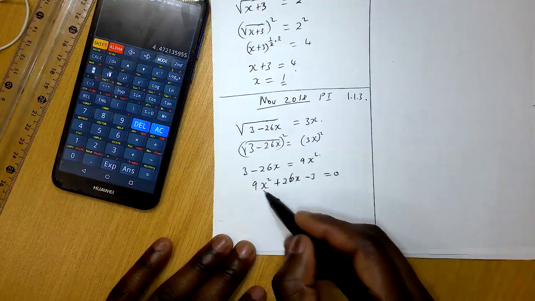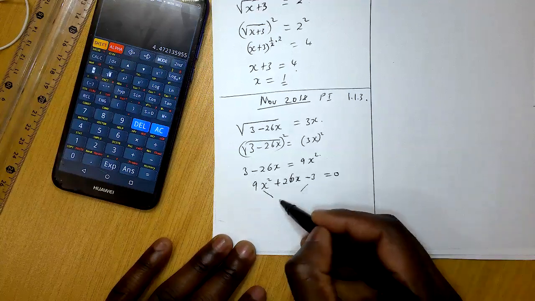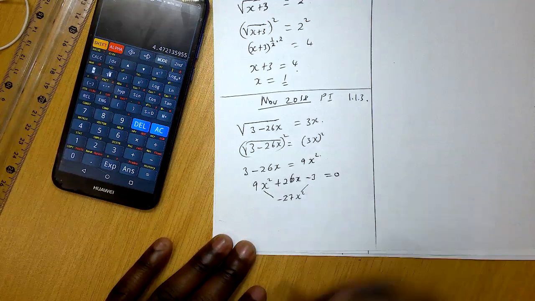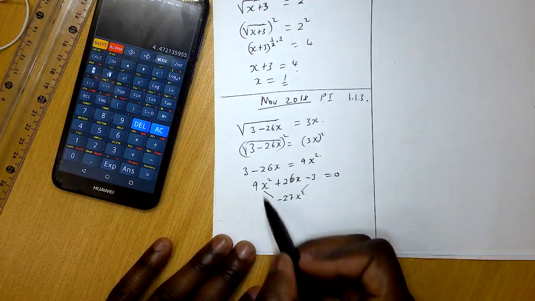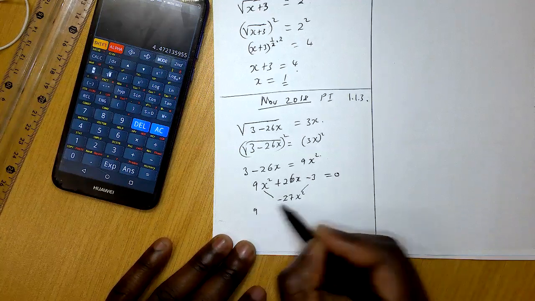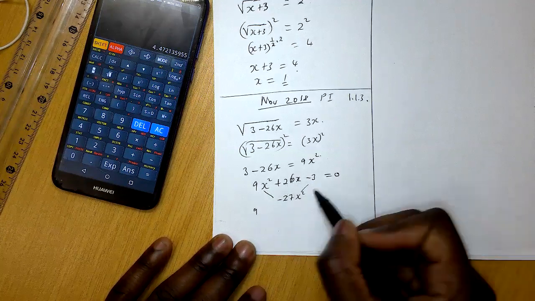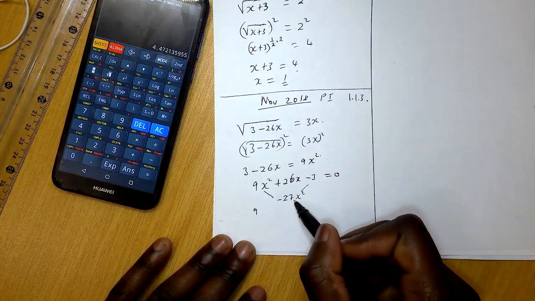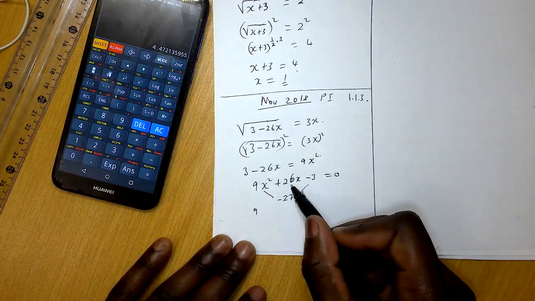Okay, let's take the first and the last. That gives us negative 27x squared. Now, what must we do here? We need two factors here that, if we multiply, we get negative 27, and if we add them, we get 26.